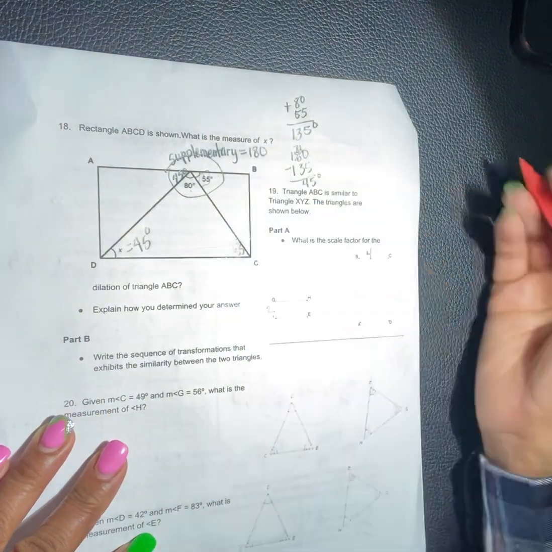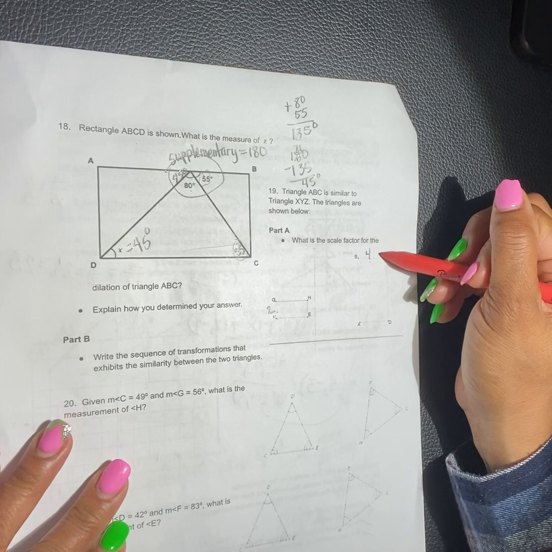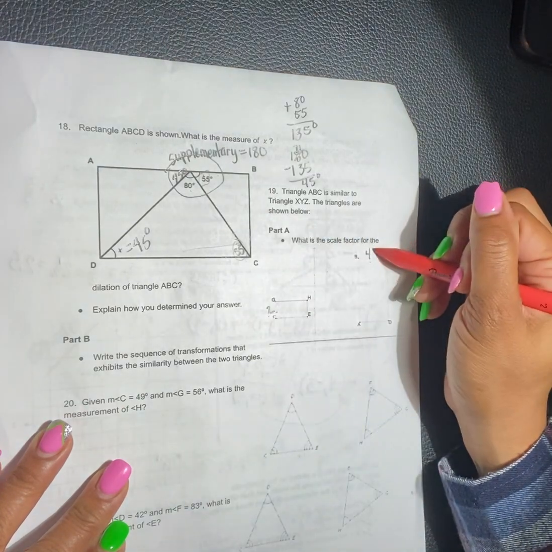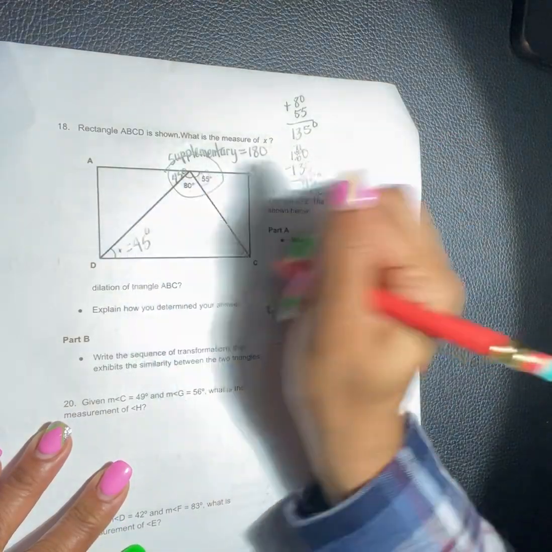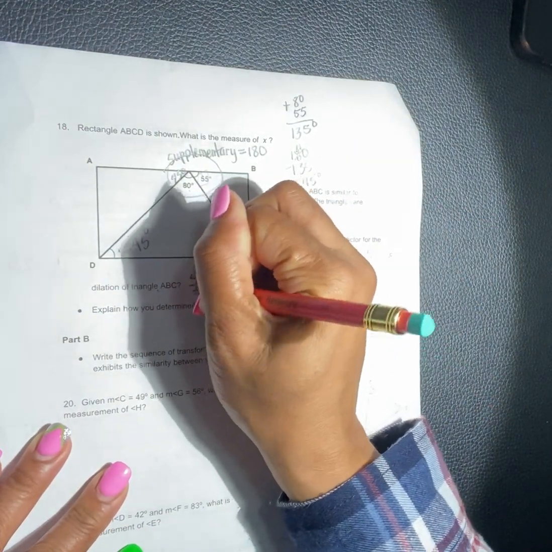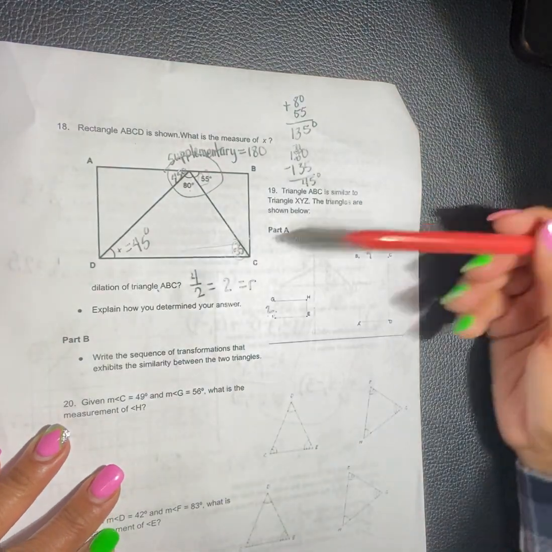This is 2 units, this is my pre-image. This is my image. So for my scale factor, I'm going from a small to a large number. Image is 4. Image divided by pre-image is 2. So my scale factor is 2.